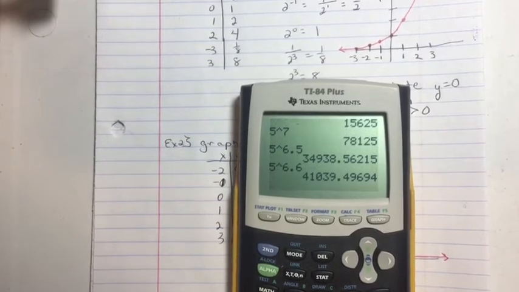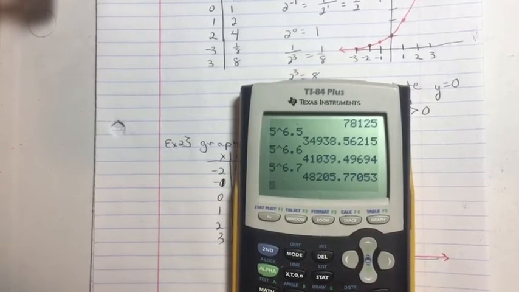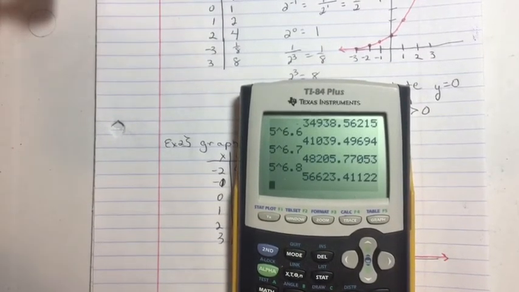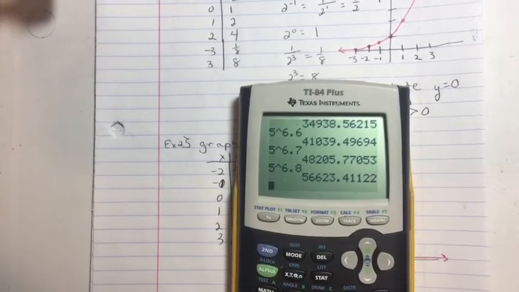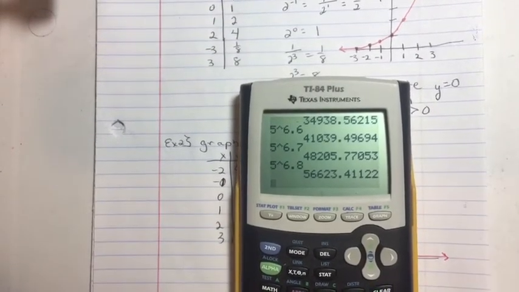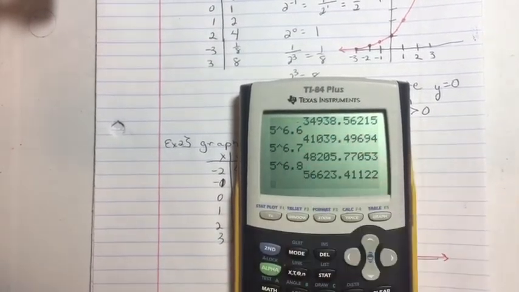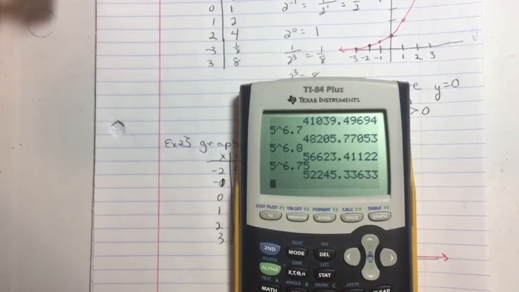Ooh, that's still a little bit too small. How about 5 to the 6.7? That's pretty good. 5 to the 6.8? That's probably too high. So I would say an answer of 6.7 would be really good. Let's see if I can get in between those two and raise it to the 6.75 power. That's even better. That has me at 52,000 computers with the virus.